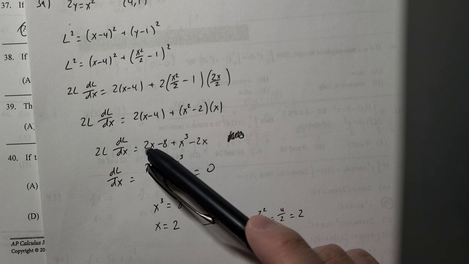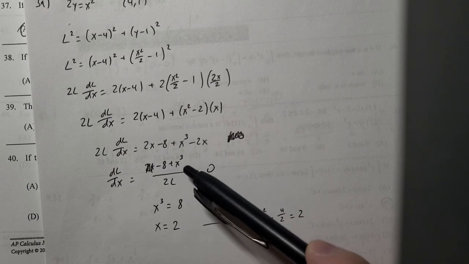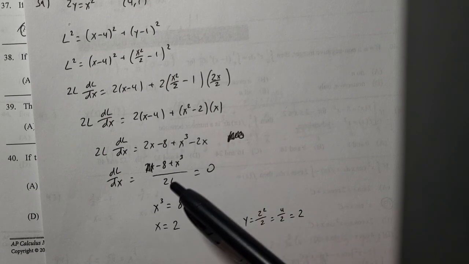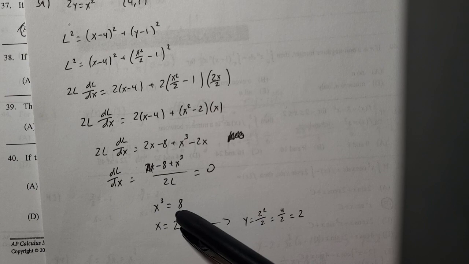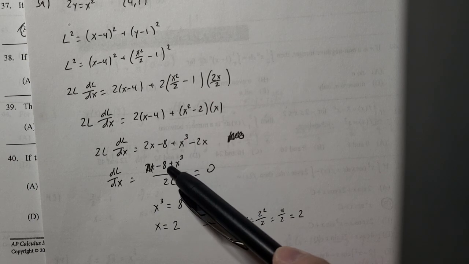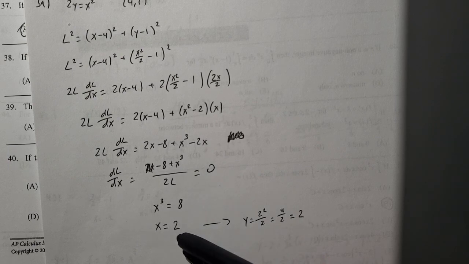By the way, this 2x and this 2x will cancel. We are left with minus 8 plus x cubed on the top. We set this equal to 0 to optimize. Let's solve for x. X cubed is equal to 8. We multiply both sides by this, then we get minus 8 plus x cubed is 0, or x cubed is 8. X is equal to 2 then.